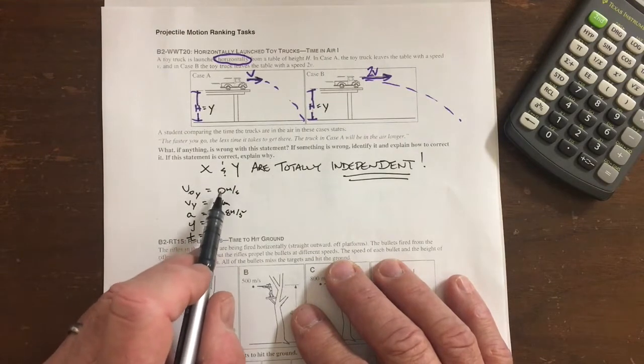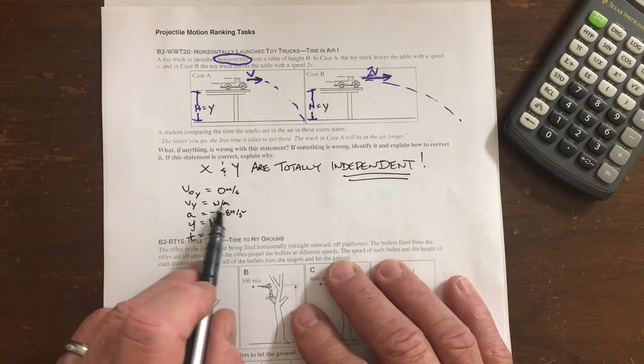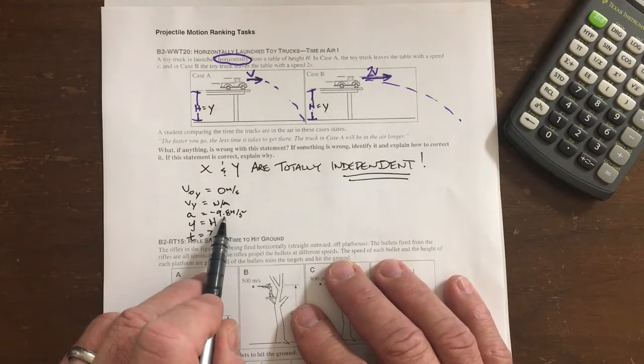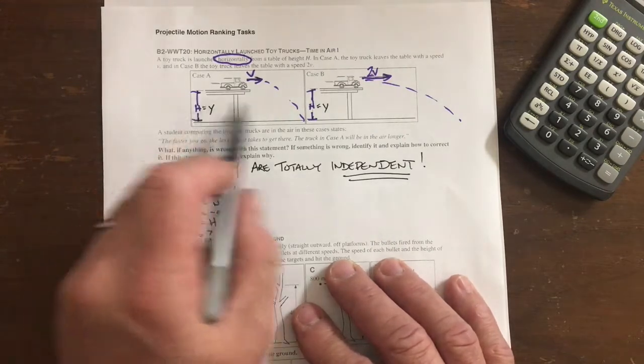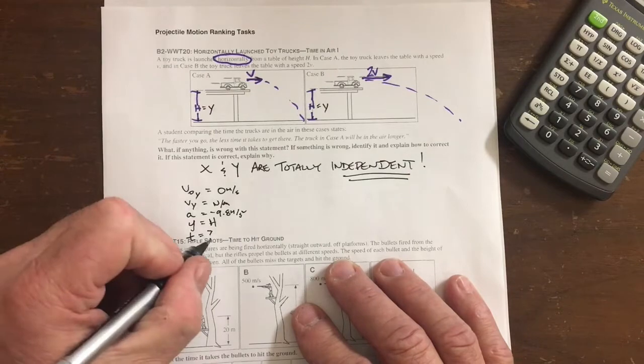So our list looks like initial velocity 0, final y velocity, I'm not sure I can know that or care. Let's leave that for now as not applicable. Acceleration due to gravity, negative 9.8. The distance vertically it's displaced, y, is h. I don't know what it is, but I know it's the same for both of them, so I wrote down h. And time is what I'm looking for.